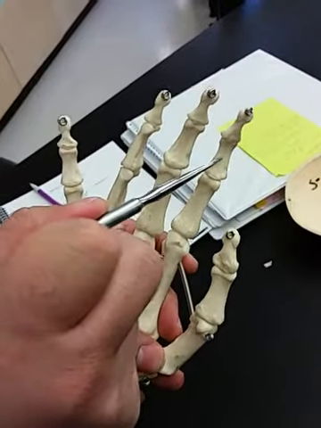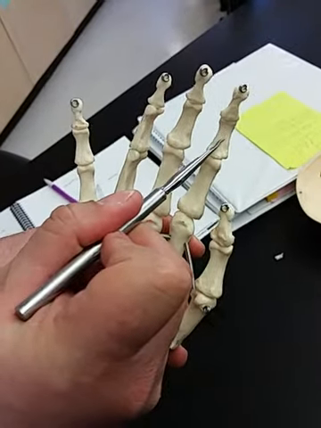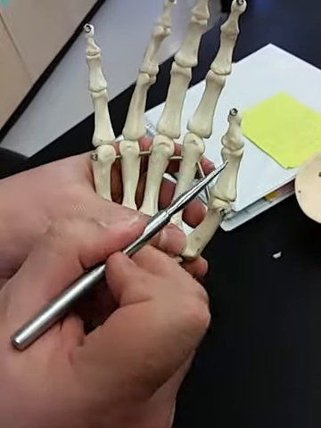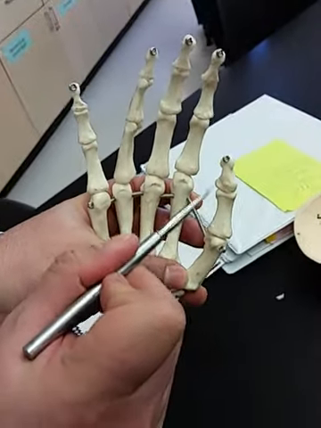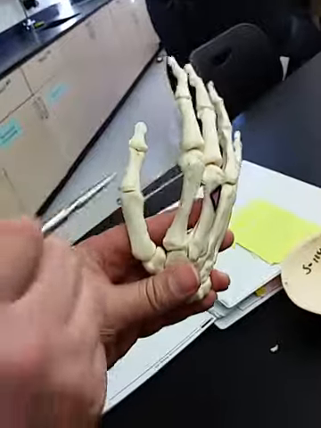If I put a sticker here and ask you about this, you should tell me that this is the middle phalangeal bone of the second, of number 2. If I ask you about this, you say this is the proximal of the thumb, this is the distal of the thumb. You don't have the middle here. Okay. Other side, same thing. It doesn't matter. Start from the thumb.